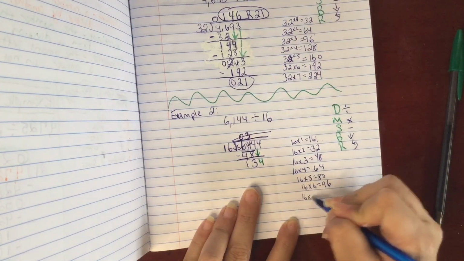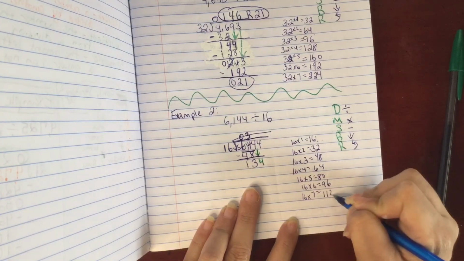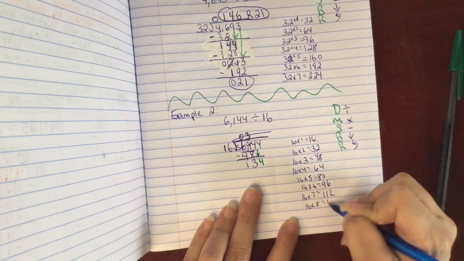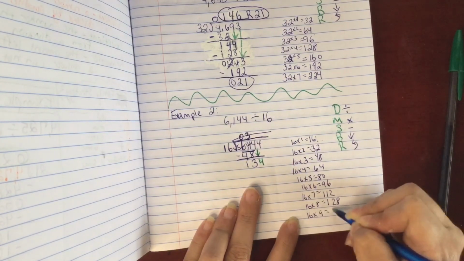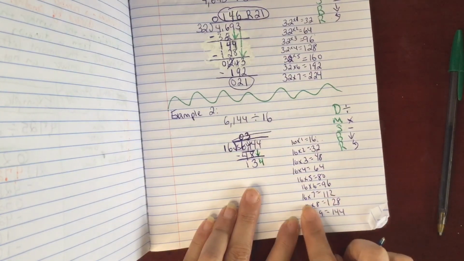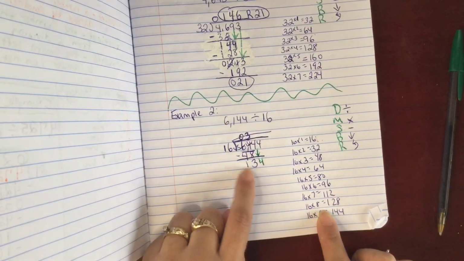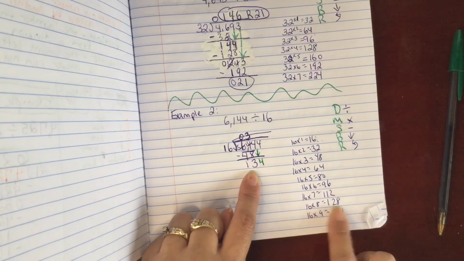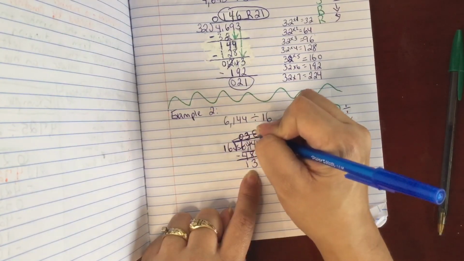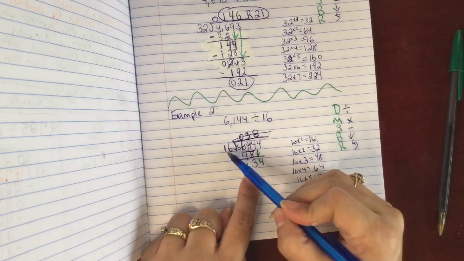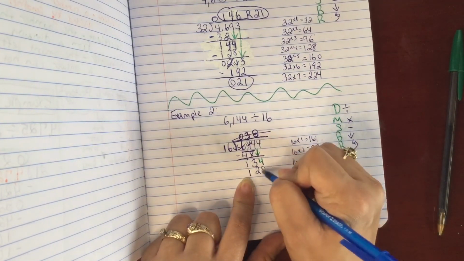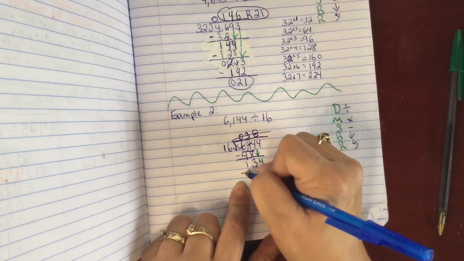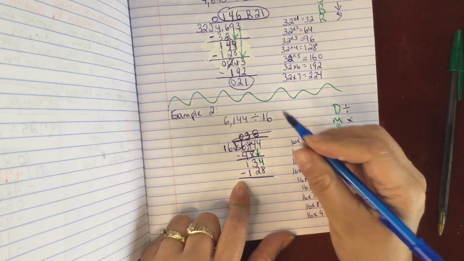Okay, so 16 times 7 is 112. 16 times 8 is 128. We could keep going. And 16 times 9 is 144. Okay, that was way too much. So 16 can be divided into 134. How many times? 8 times, right? So we're going to write 8. Now we multiply. 16 times 8 is, we said, 128.